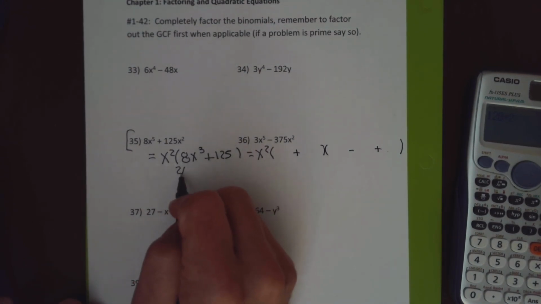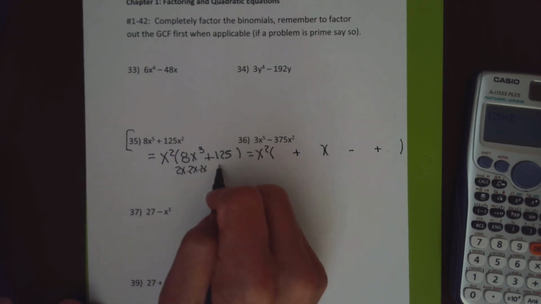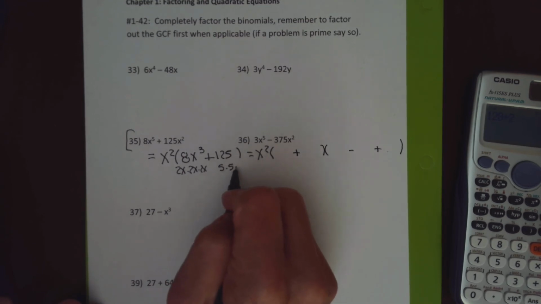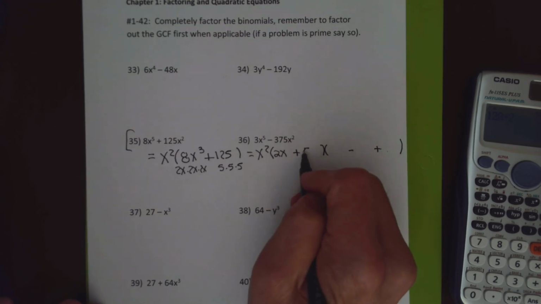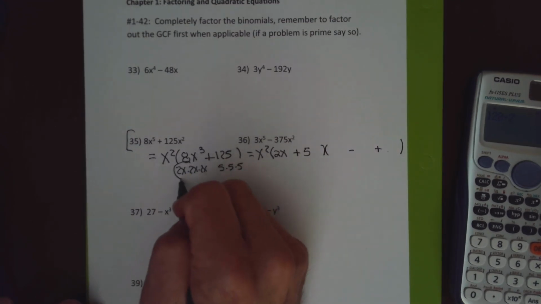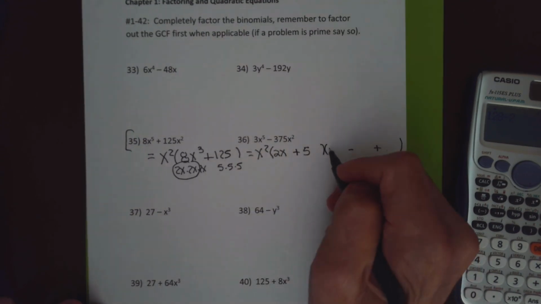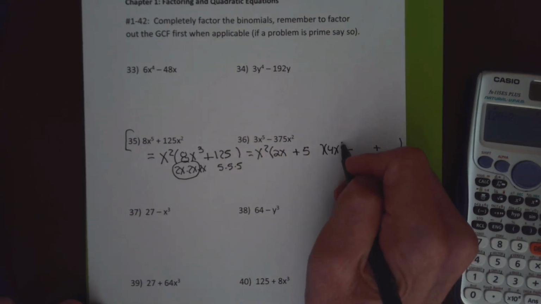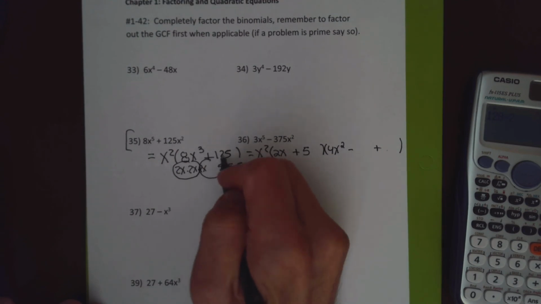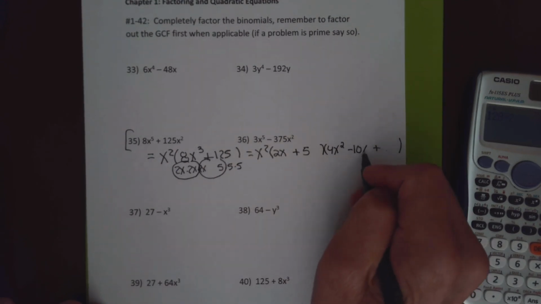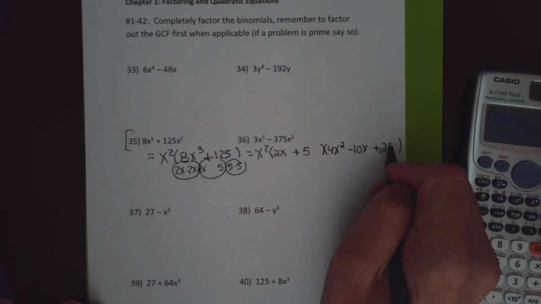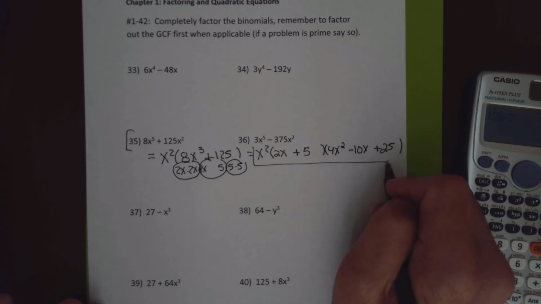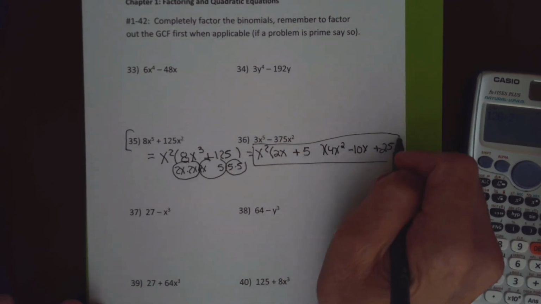8x cubed is 2x times 2x times 2x. 125 is 5 times 5 times 5. First parentheses gets 1 from each grouping, 1 of the 2x's and 1 of the 5's. And then I make pairs to fill up the second parentheses. 2x times 2x is 4x squared. 2x times 5 is 10x. I put them next to the right signs. 5 times 5 is 25. It would be awful to check, but that is a correct answer.